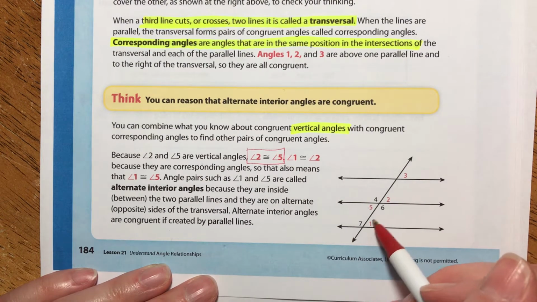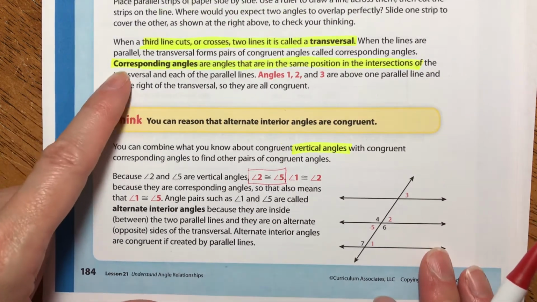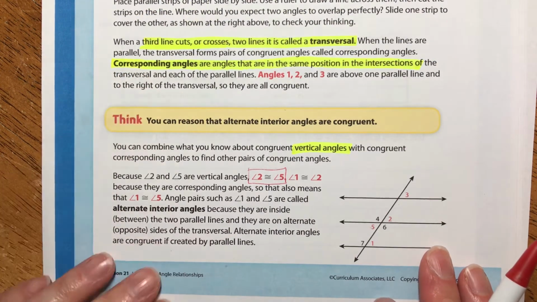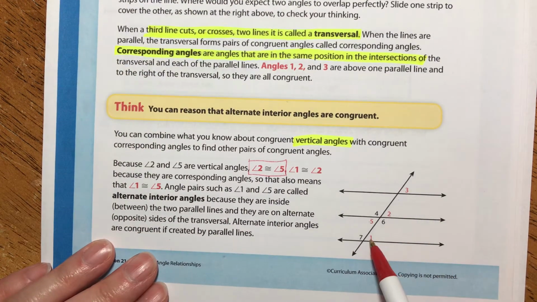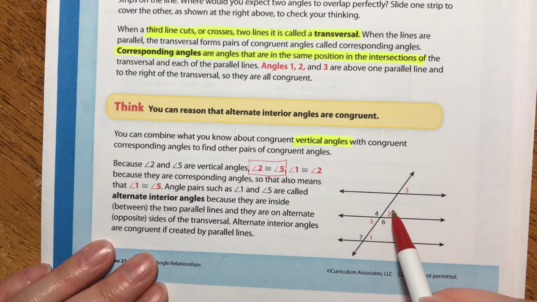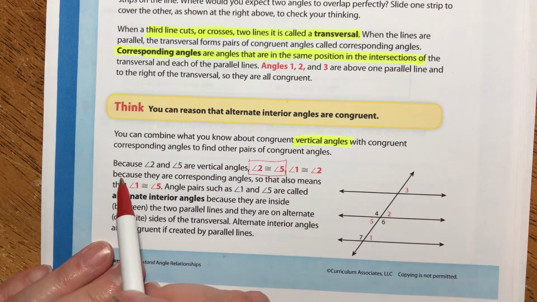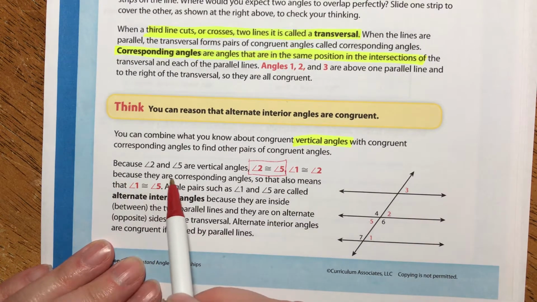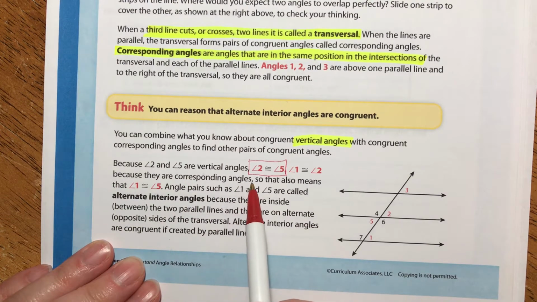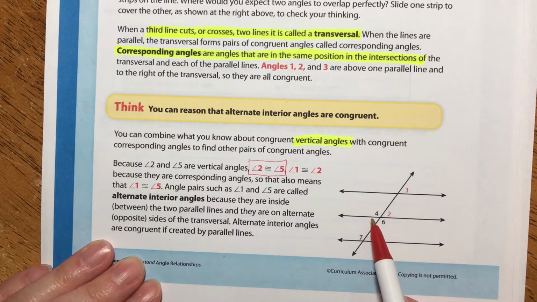Angle 1 is congruent to angle 2. Hey, we just talked about that right here. Corresponding angles, right? They're in the same location at the intersection, top right, top right. Angle 1 and angle 2 are congruent because they are corresponding angles. So that also means that angle 1 and angle 5 are also congruent.